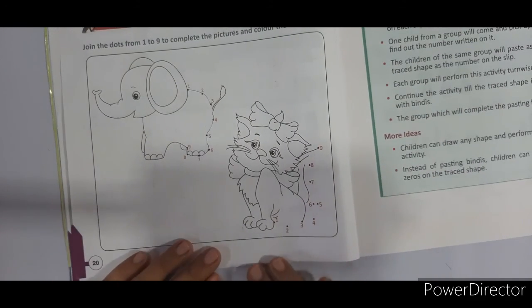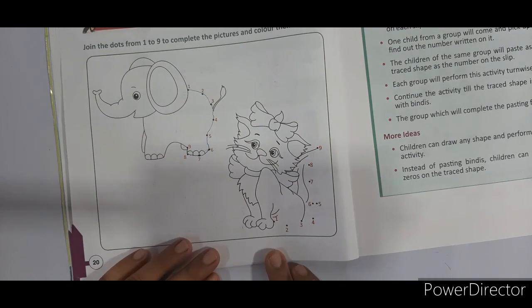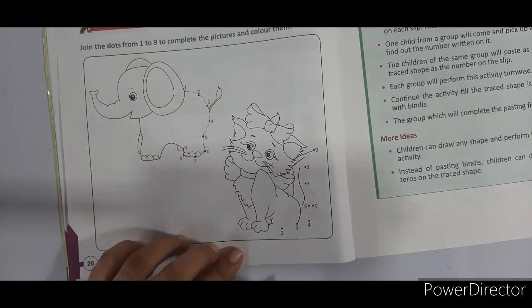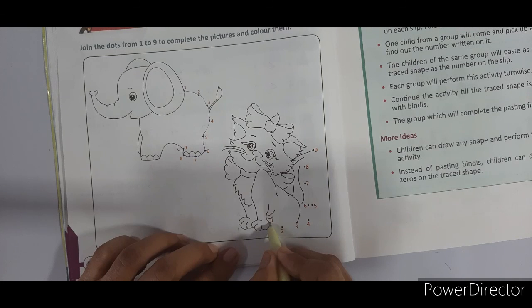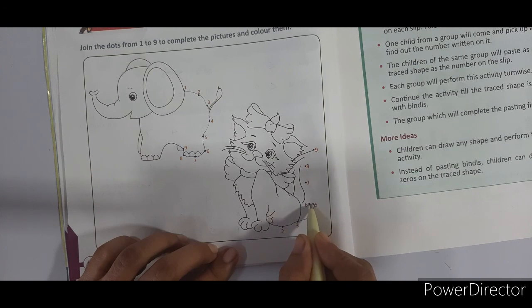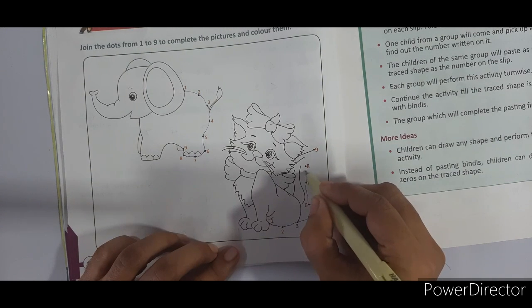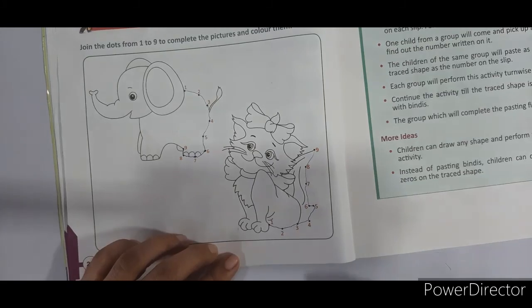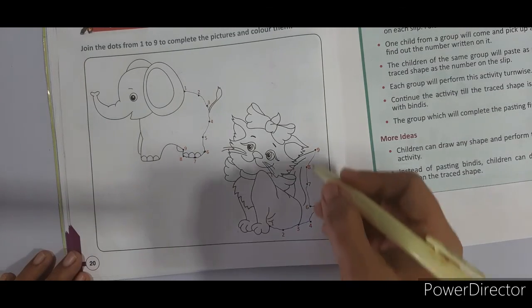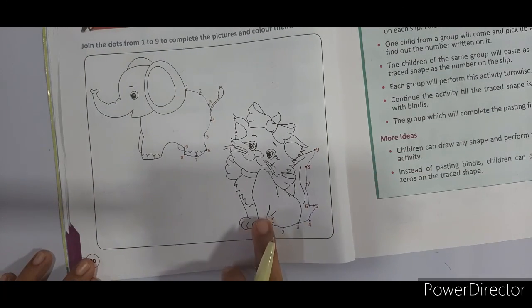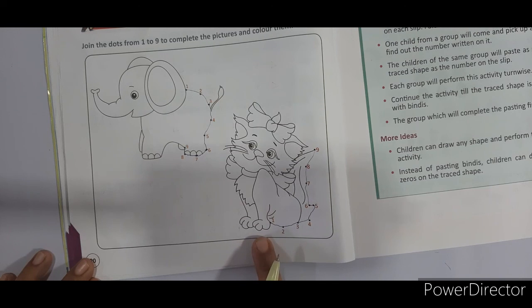Now again you can see a pussycat. So again you have to go for 1. Number 1. Join it 2, 3, 4, 5, 6, 7, 8 and 9. So all the numbers are joined.